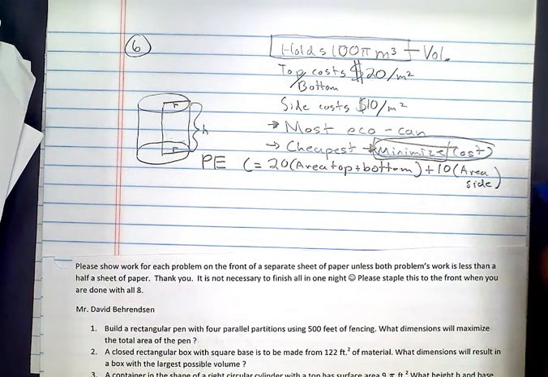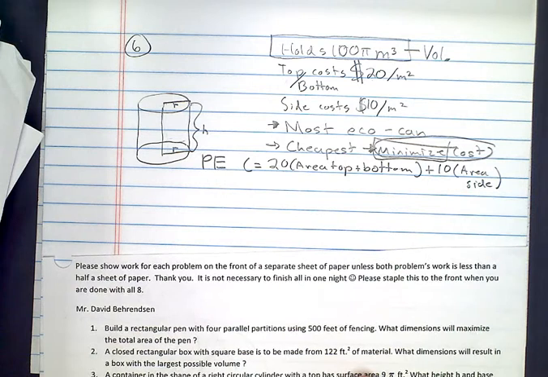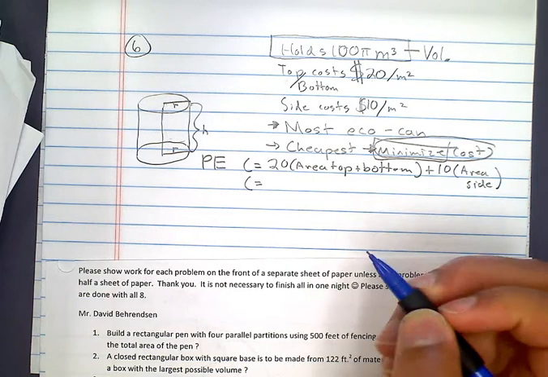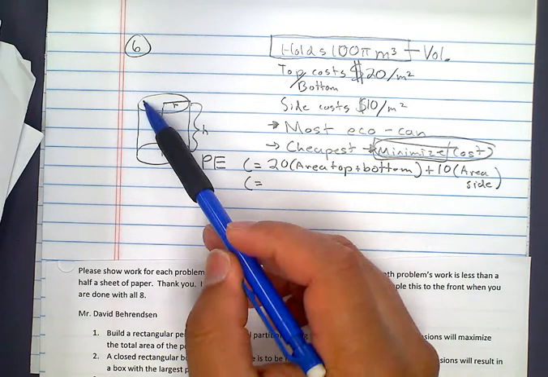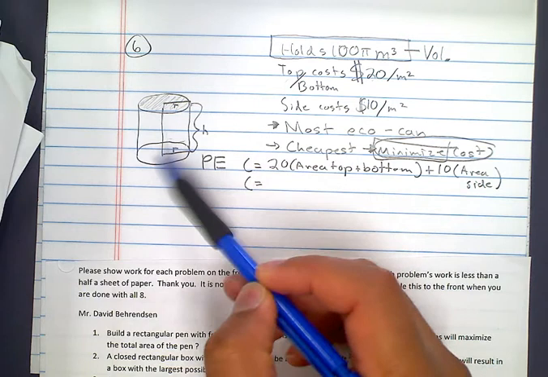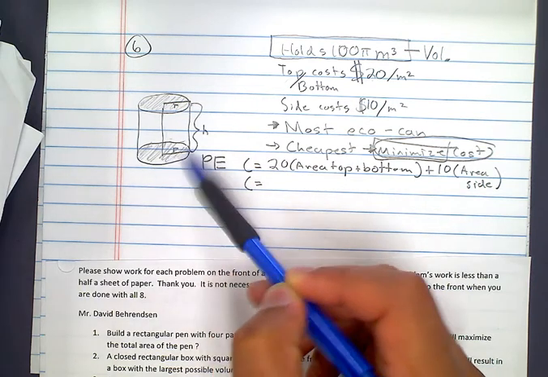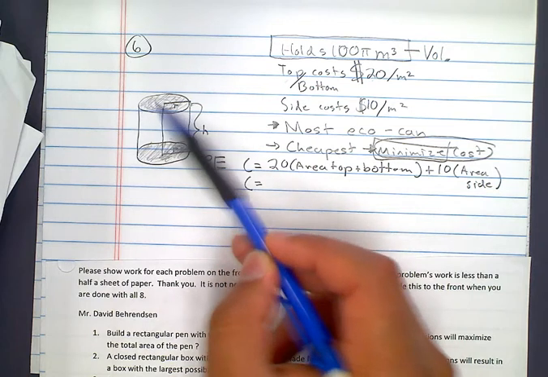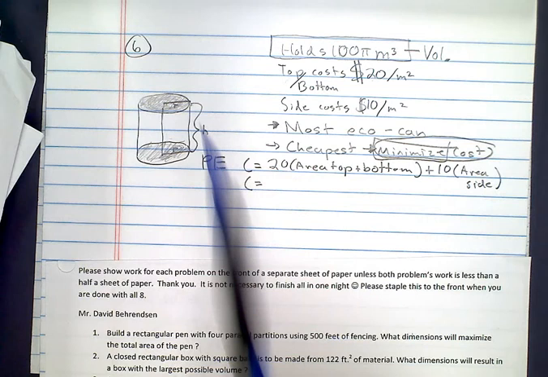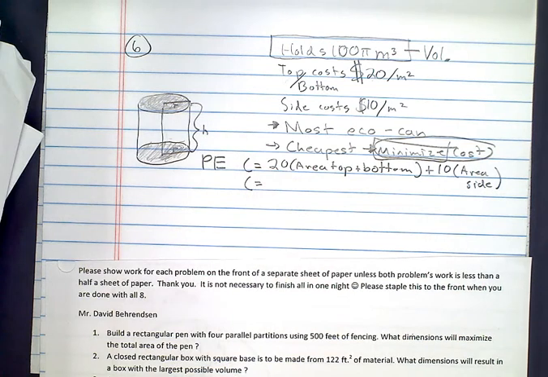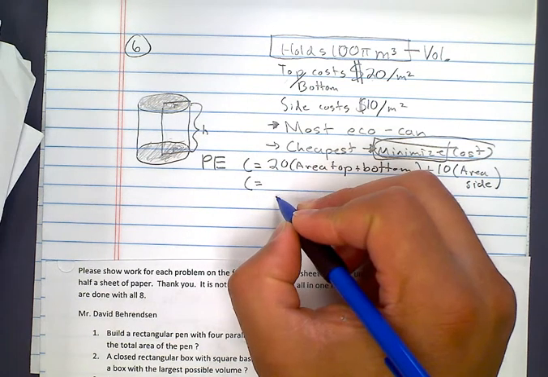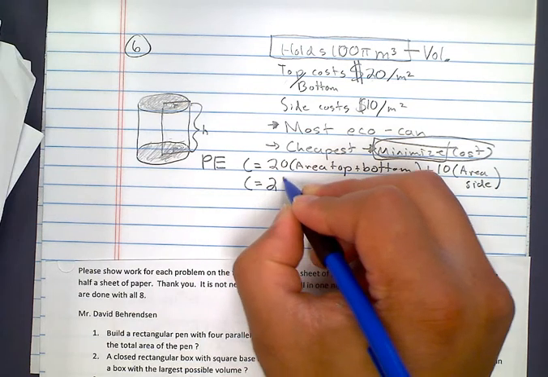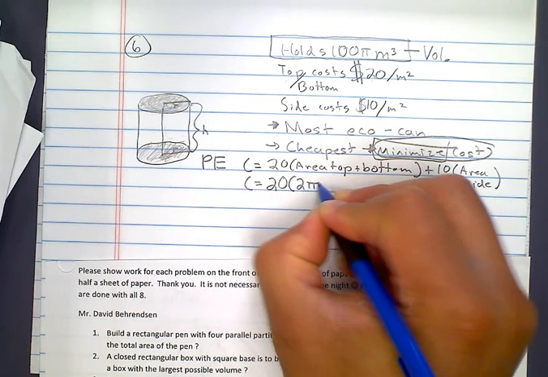Okay, so what we have to do is create an equation for the area of the top and the bottom so we can plug it into our cost formula. The area of the top and the bottom happen to be, what formula is the area of these two surfaces? Not 2 pi r, pi r squared for both. So what? 2 pi r squared. 20 times 2 pi r squared.